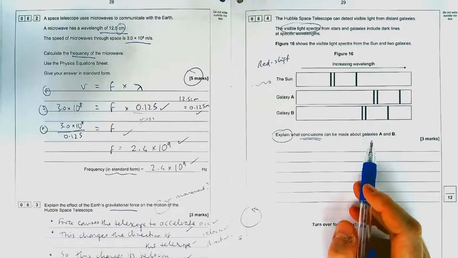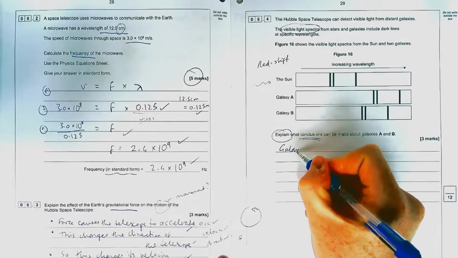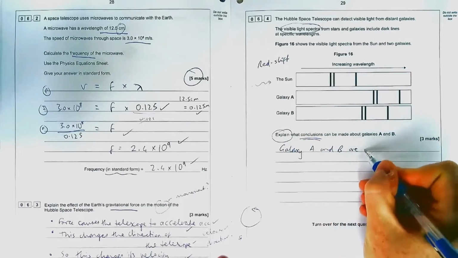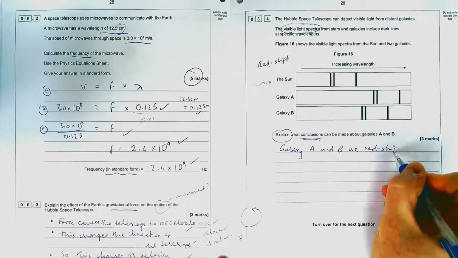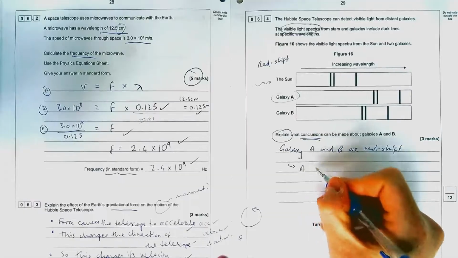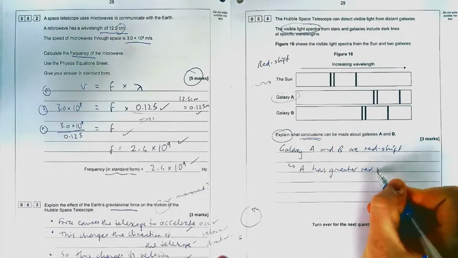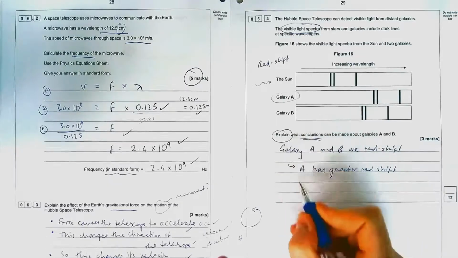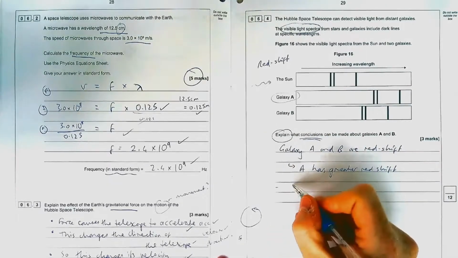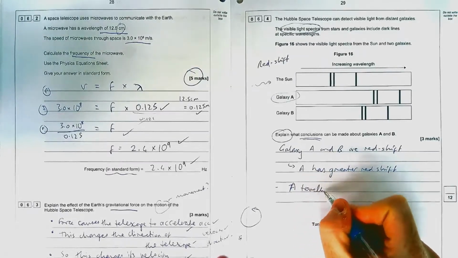Now, what does that mean? This is where the explain comes in. What that means is if it's greater redshift, A is traveling faster than B, and A is further away than B. That's what redshift tells us in this question: that velocity, the farther away they are, the higher their velocity is, generally speaking. So a really interesting redshift question.